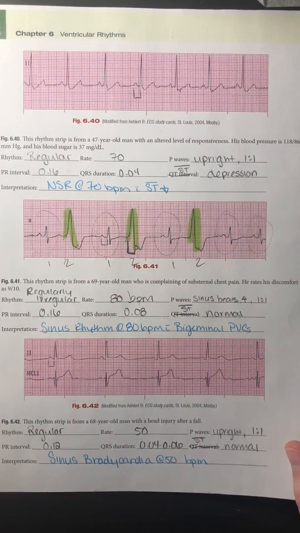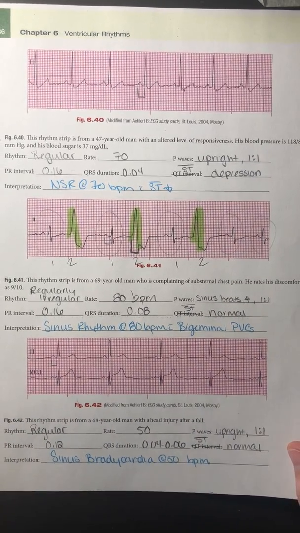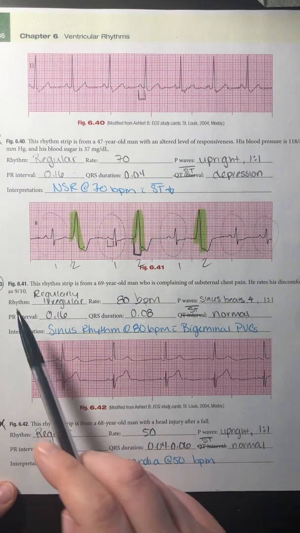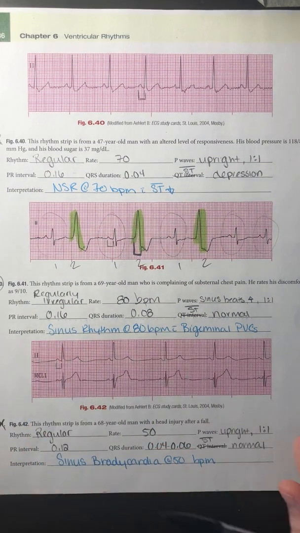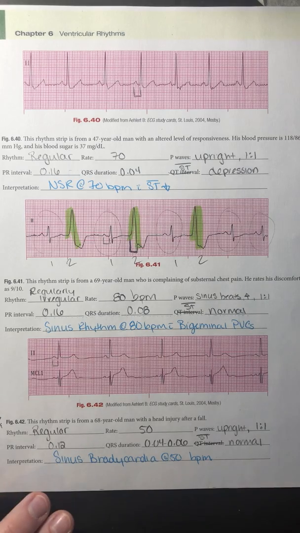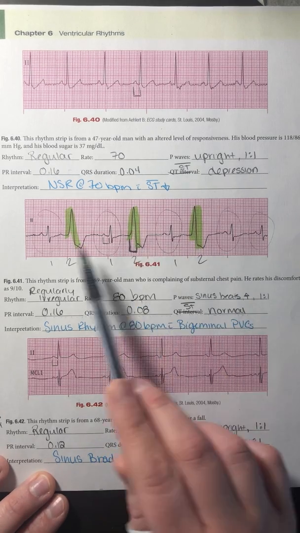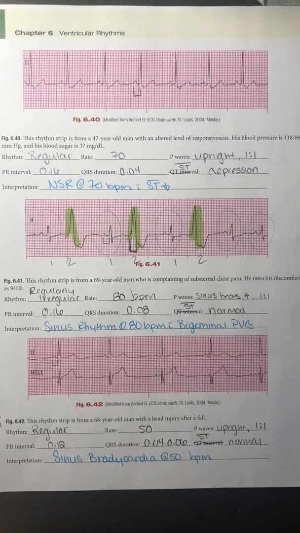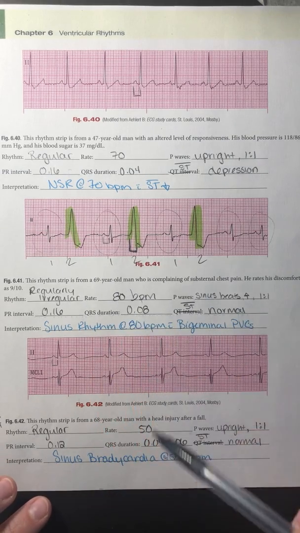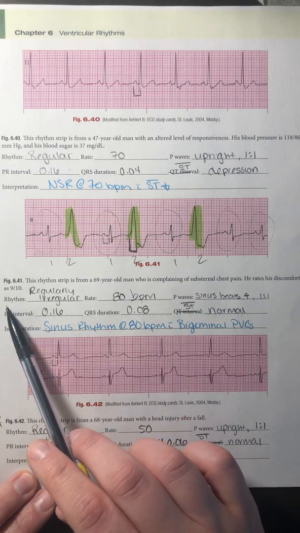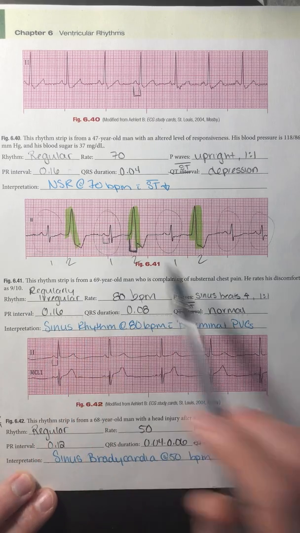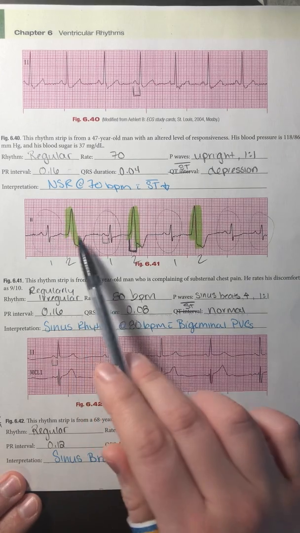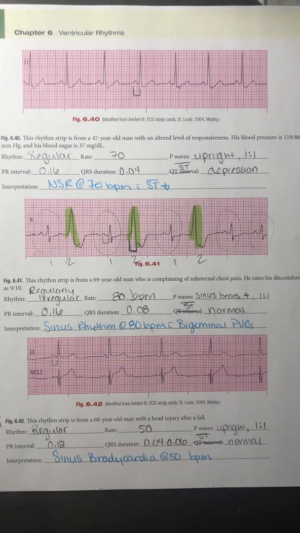All right, we're just going to be looking at the middle rhythm for this one. And so this is number 40, or figure 6.41. Now obviously I've highlighted our very wide, irregular, bizarre looking beats. So those are our PVCs, and those are highlighted there in green. For my rhythm, I put regularly irregular. You can just put irregular because it is irregular. I'm just defining it a little bit more. It is irregular, but there's still a pattern to it.